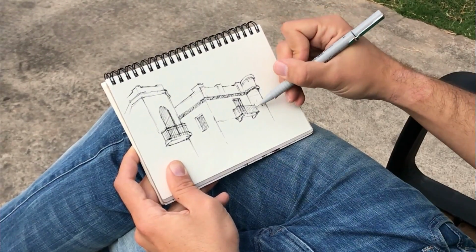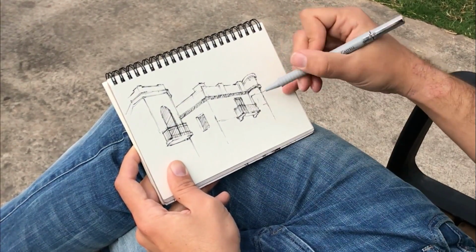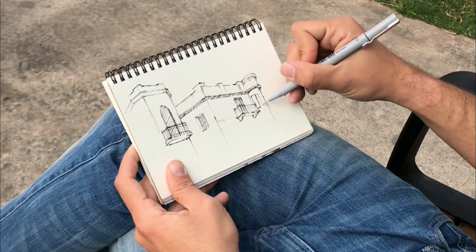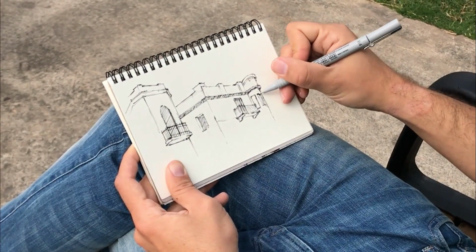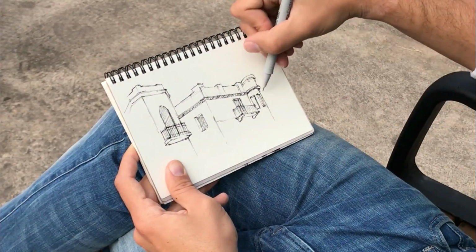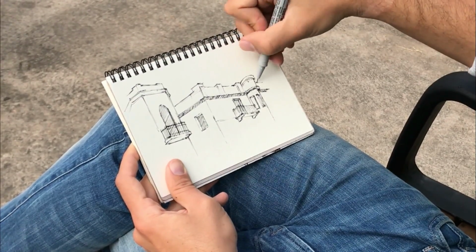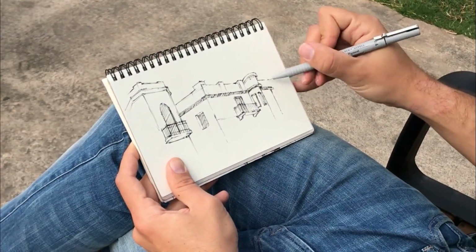So now I'm starting to add in the details, the windows. These, of course, also conform to perspective. The windows on that rounded part were very challenging. The main thing with the windows here is just to get to understand what sides of them you do see and what sides you don't see.